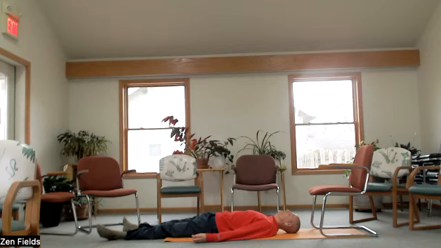And relaxing the shoulders, the neck, the upper back. Down through the arms, the muscles at the upper arms, the forearms, wrists, hands, and fingers.